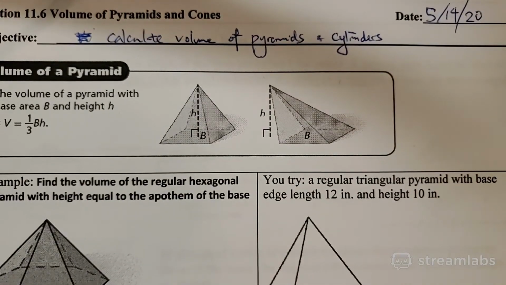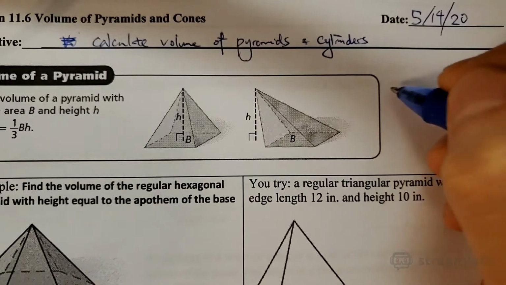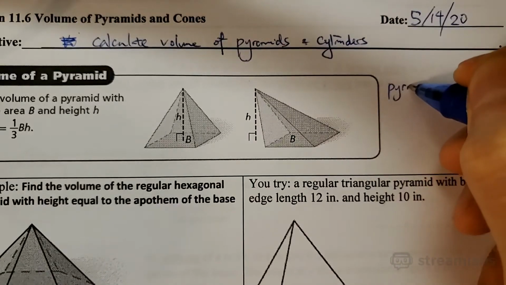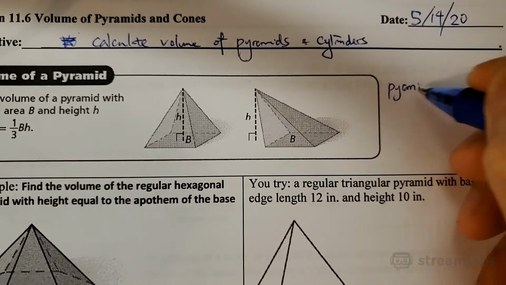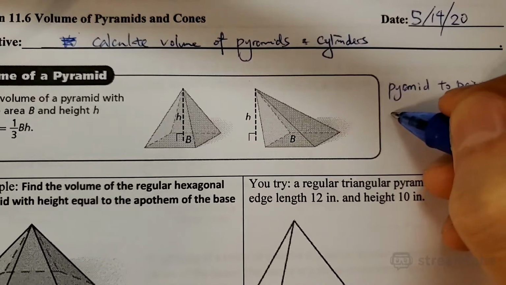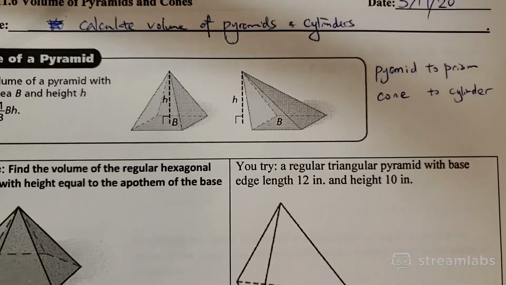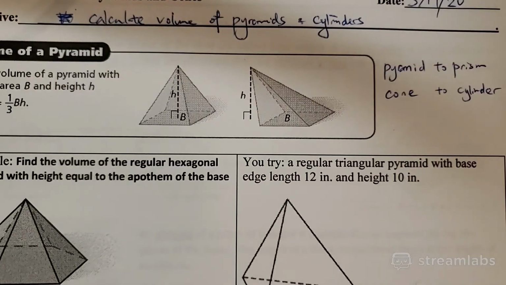All right, so take a look at this. Would you agree with me? The relationship of pyramid, I can't spell pyramid, to prism is the same as cone to cylinder. Well, they're essentially the same thing, so it makes sense, right?